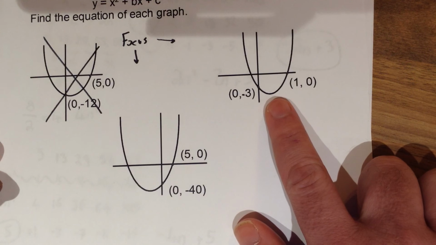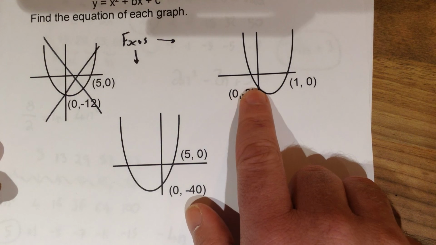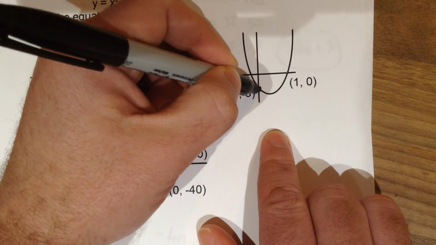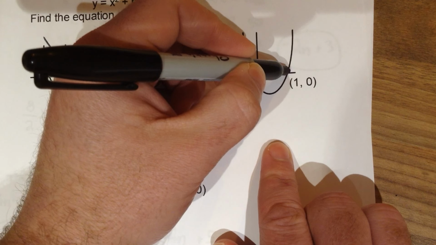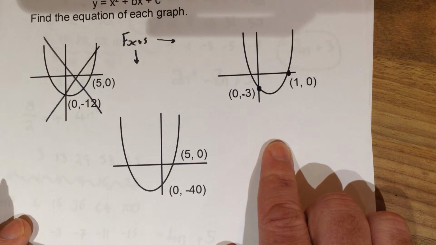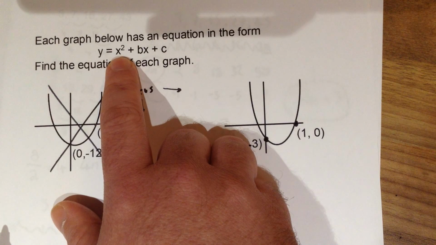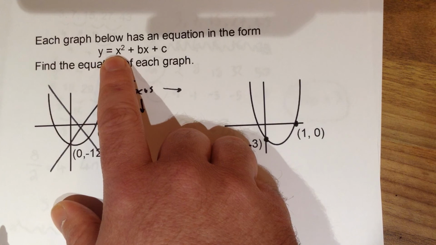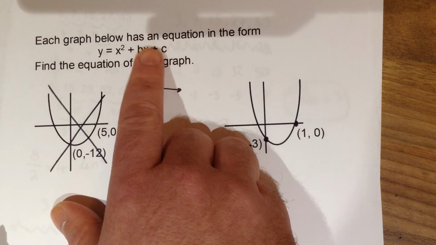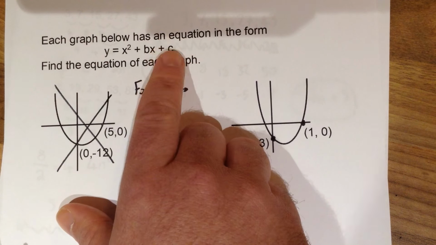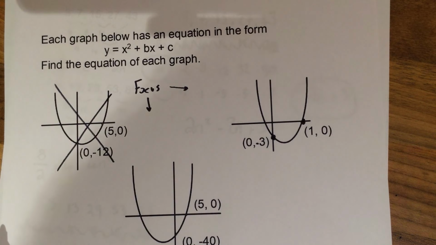So if we start with this one, we've got that it crosses through the point 0, minus 3, so that's this point just here on the graph, and also the coordinate 1, 0. Now it tells us in the question that all of the quadratic graphs here are in the form y equals x squared plus bx, where we're not sure what b is, hopefully we're going to find it, plus c. Again, hopefully we're going to find out what that c is.